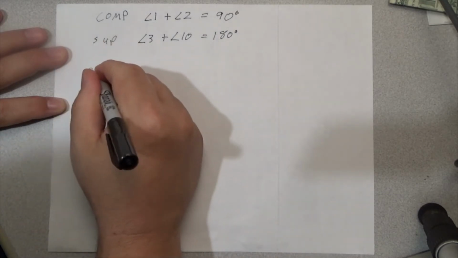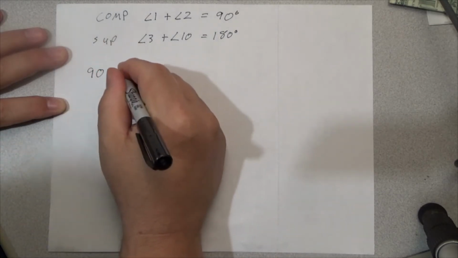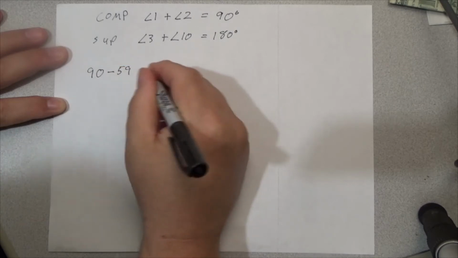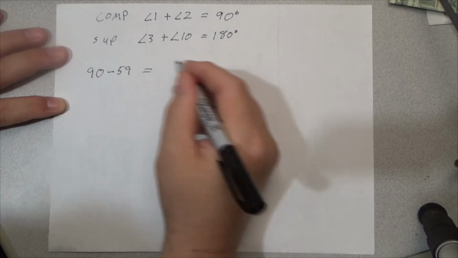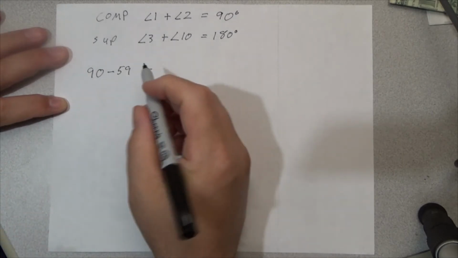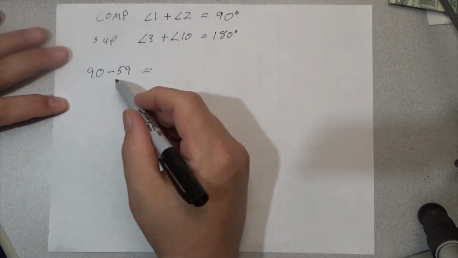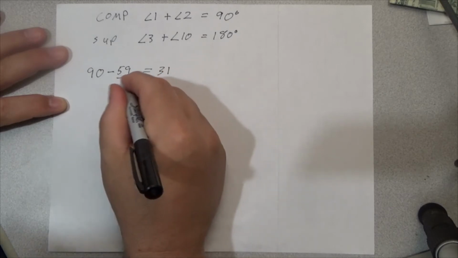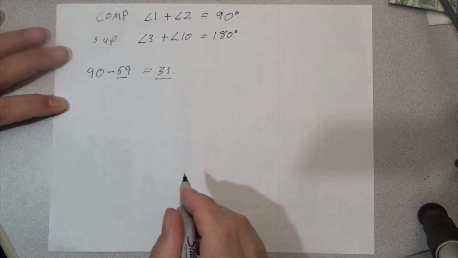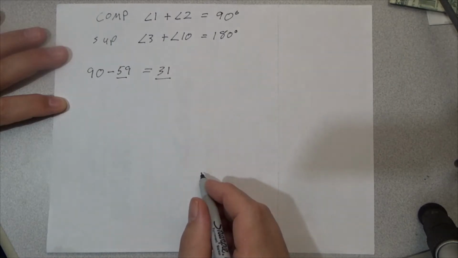So 90 minus 59, I'm not going to bother with the degrees. 90 minus 60 is 30, so that would be 31. So 59 and 31 are complementary angles.